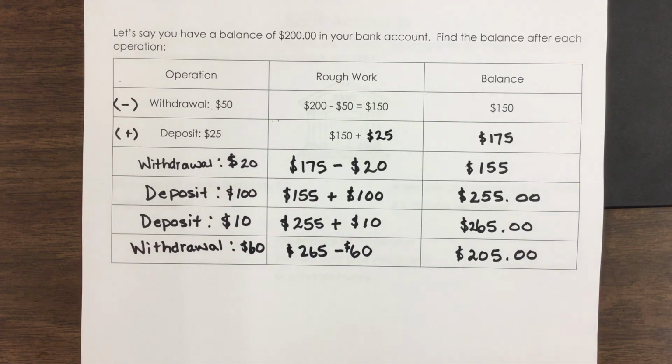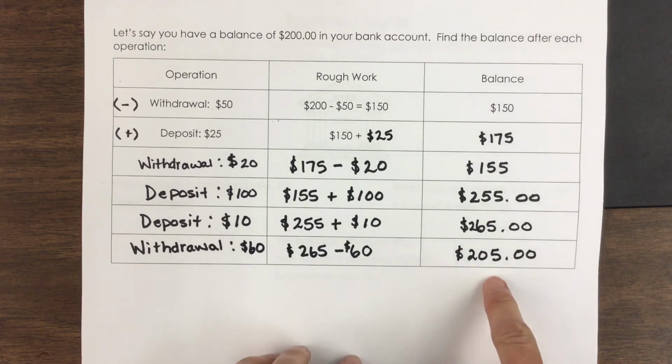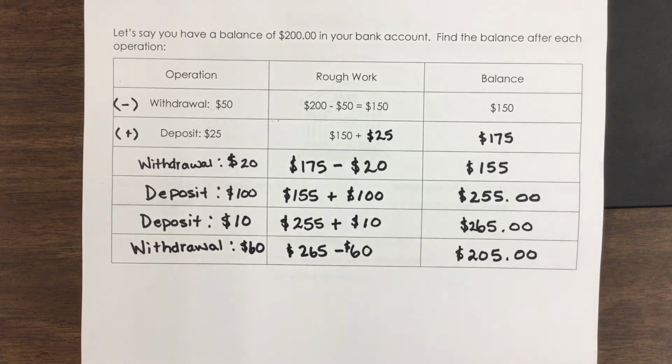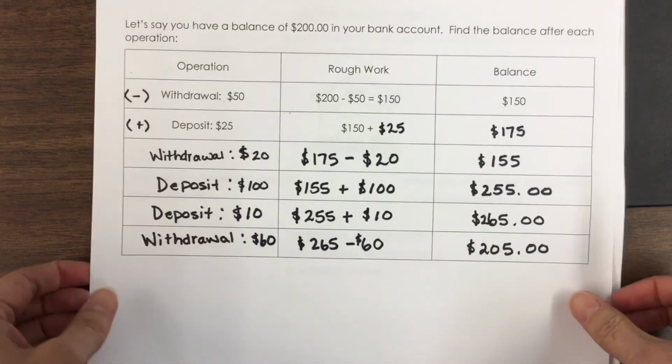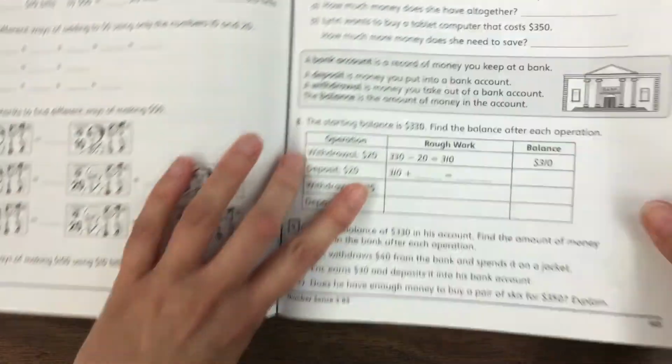Okay, keeping in mind, a balance is always that final amount that you have in your bank account after you've done a deposit or withdrawal. All right, everybody? So that's that. That'll be page 145 in your book.